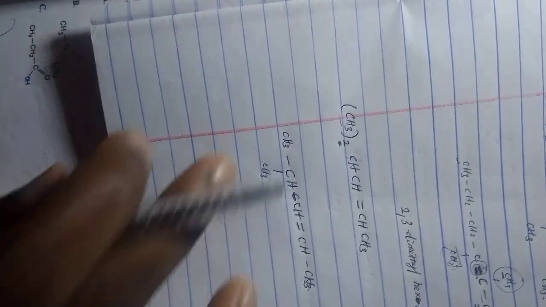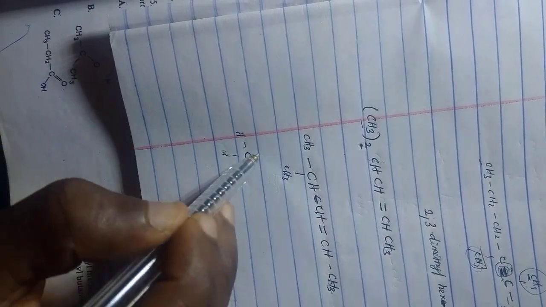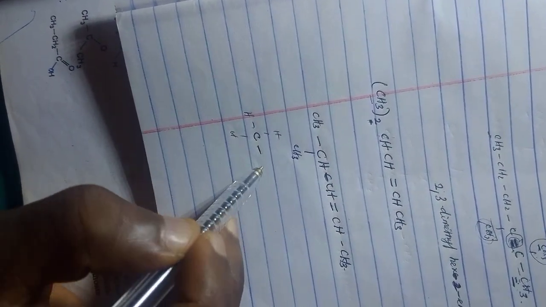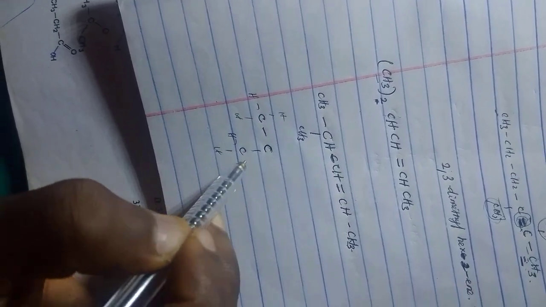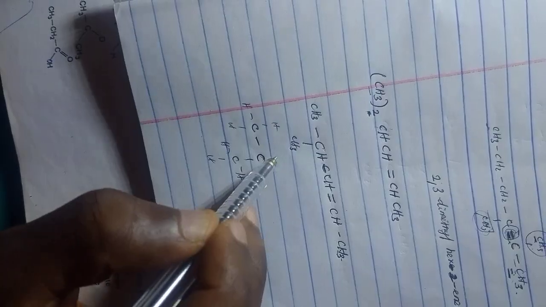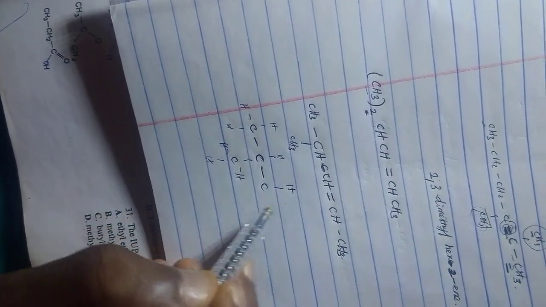Now if I want to name this, let me write this very well. CH3, then we have your H here, which is this, then to this CH, then double bond.